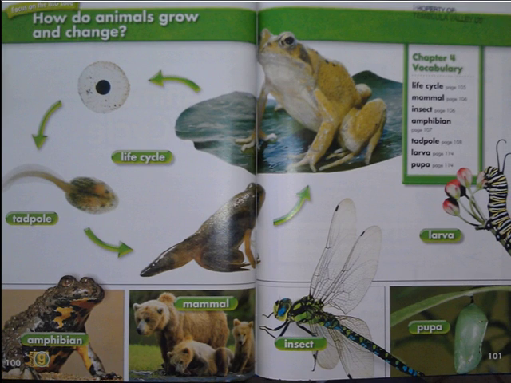Focus on the big idea. How do animals grow and change? Chapter 4 Vocabulary. Life cycle. Mammal. Insect. Amphibian. Tadpole. Larva. Pupa.